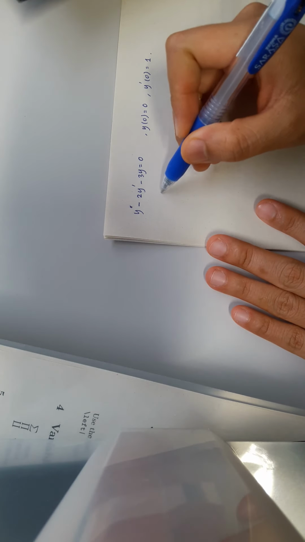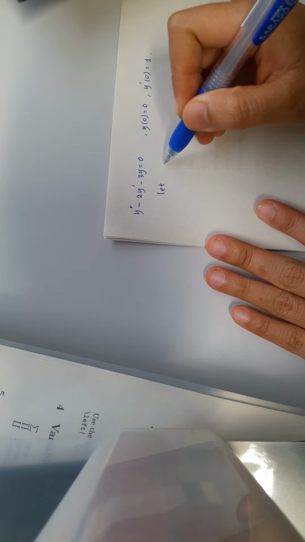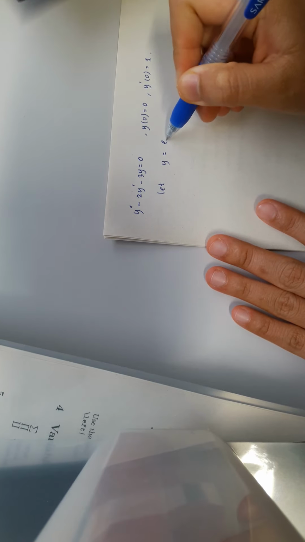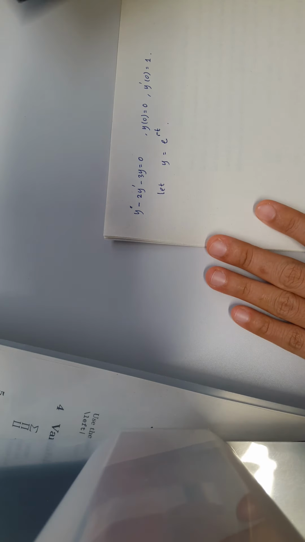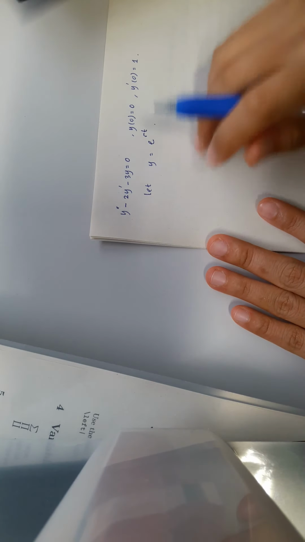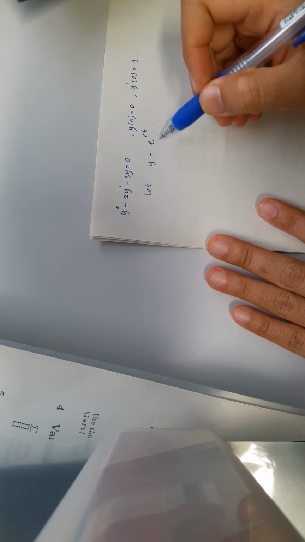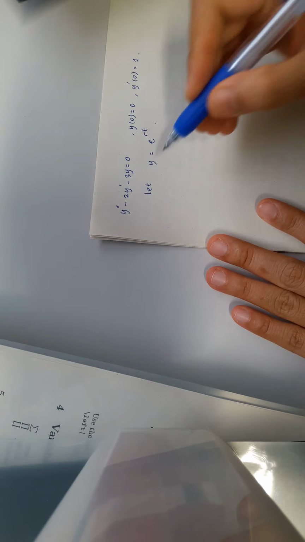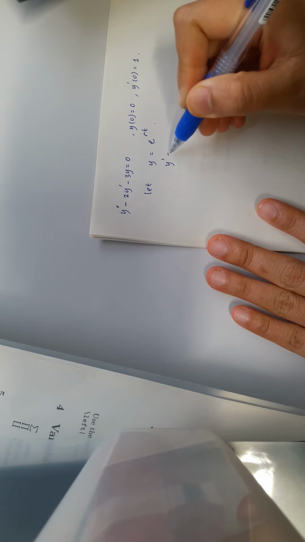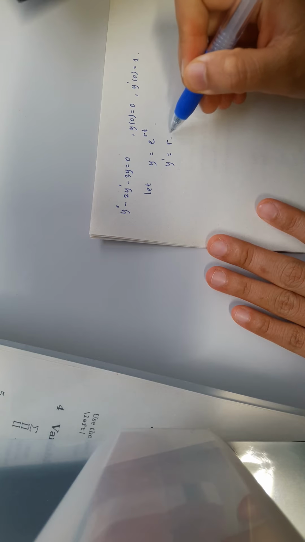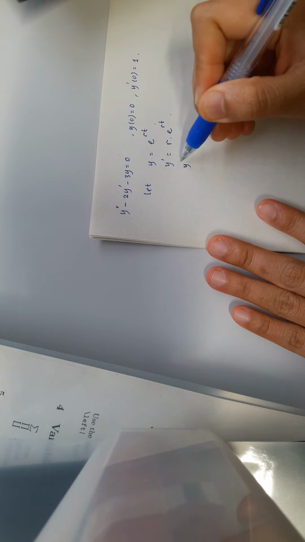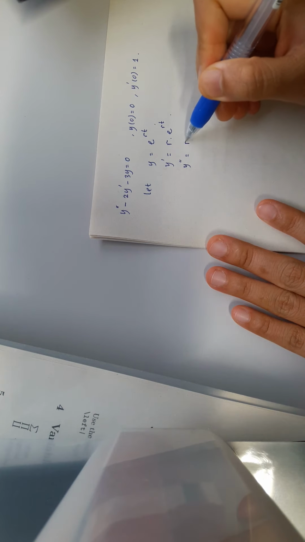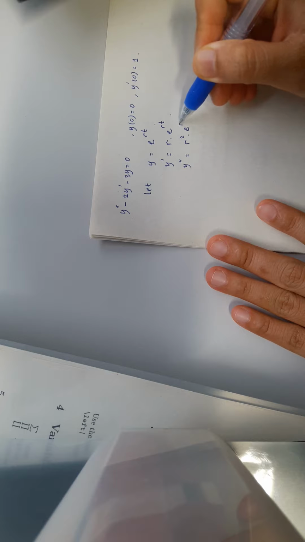First, we assume, or we let, y equal to e to the power of rt. This is an exponential function. If y is equal to e^(rt), meaning that we have y prime equal to r times e^(rt), and absolutely we have y double prime equal to r squared times e^(rt).